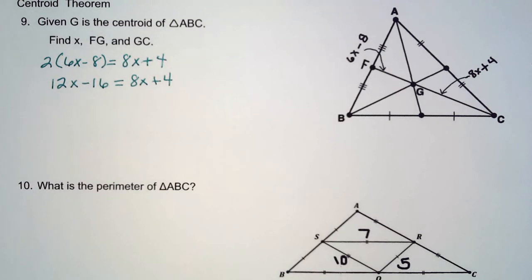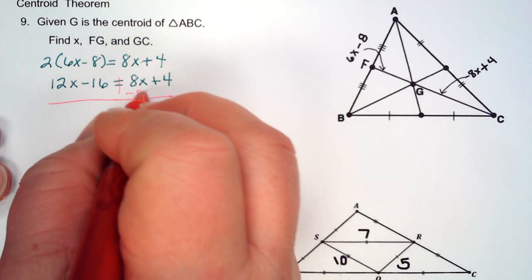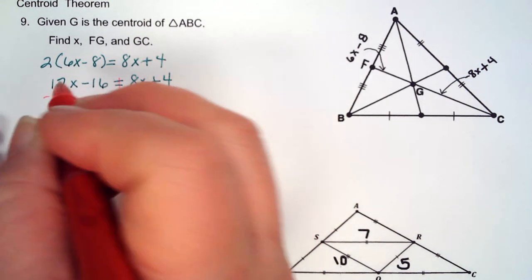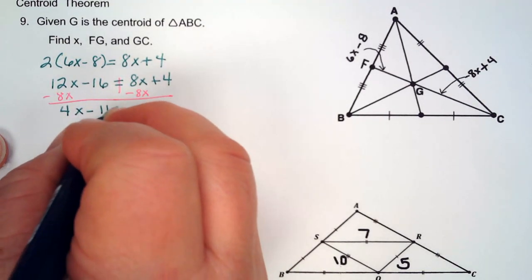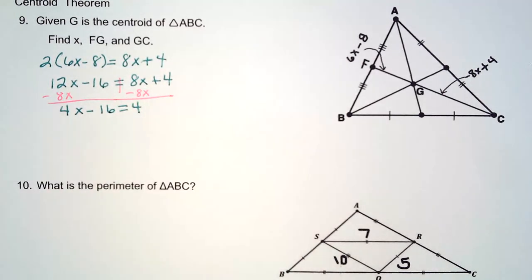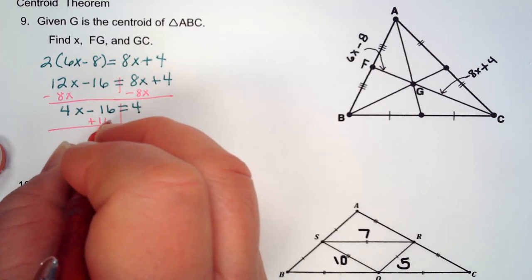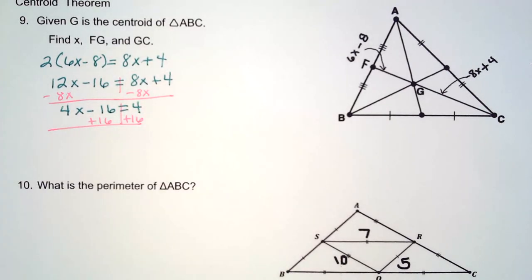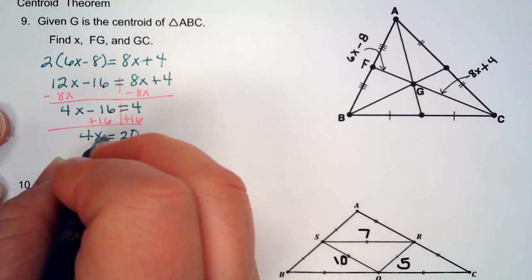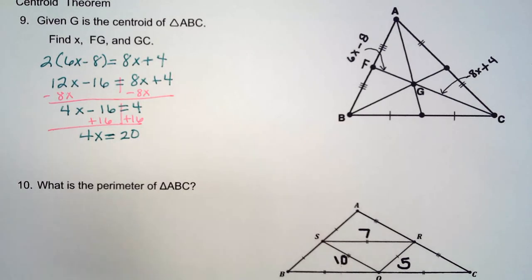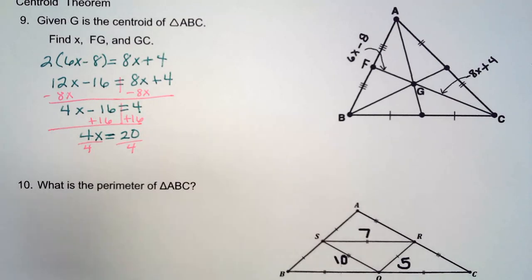Subtract 8x from both sides. 4x minus 16 is equal to 4. Add 16 to both sides. 4x is equal to 20. Divide by 4. x is equal to 5.